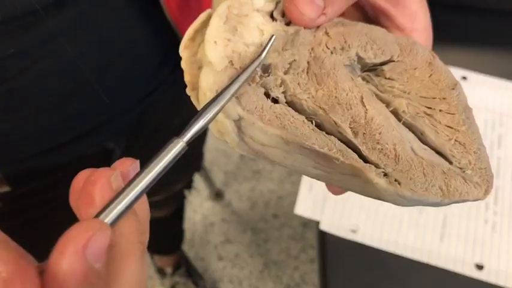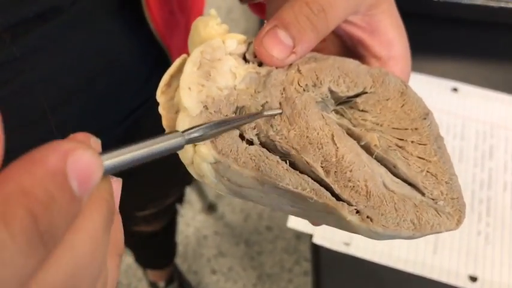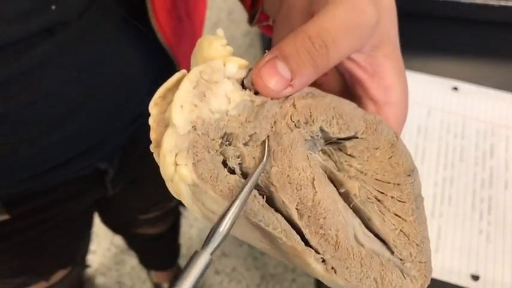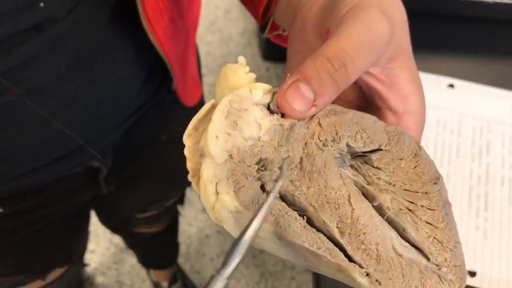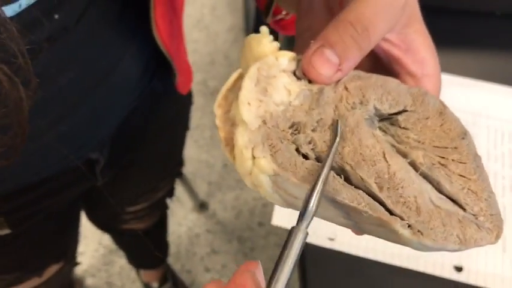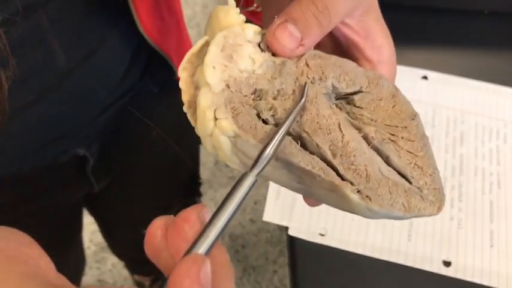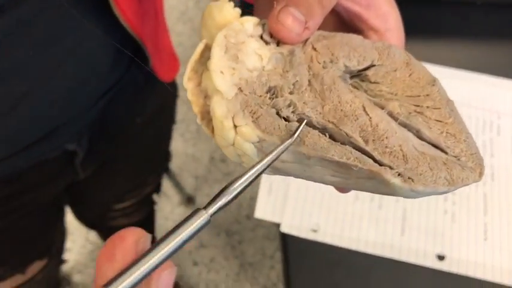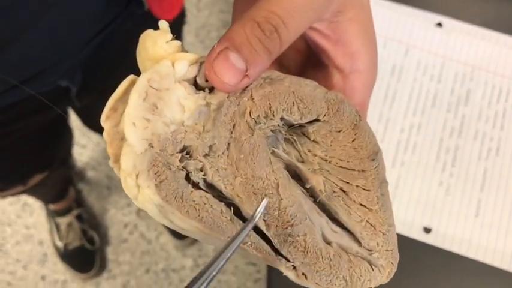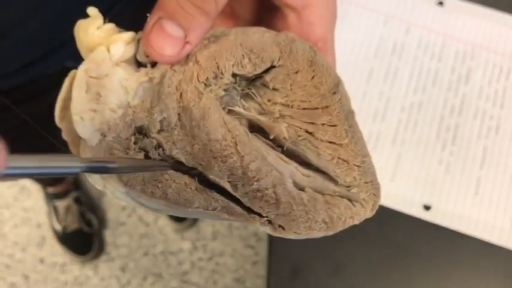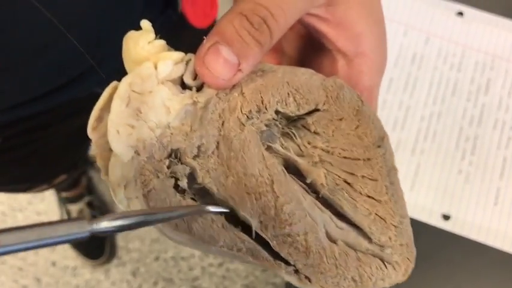And then the AV node is lower down around here, while the SA node is up here. And what it does is it slows down the electrical current and allows the atrium to fully contract before the ventricles down here are stimulated. It also controls the heart rate.